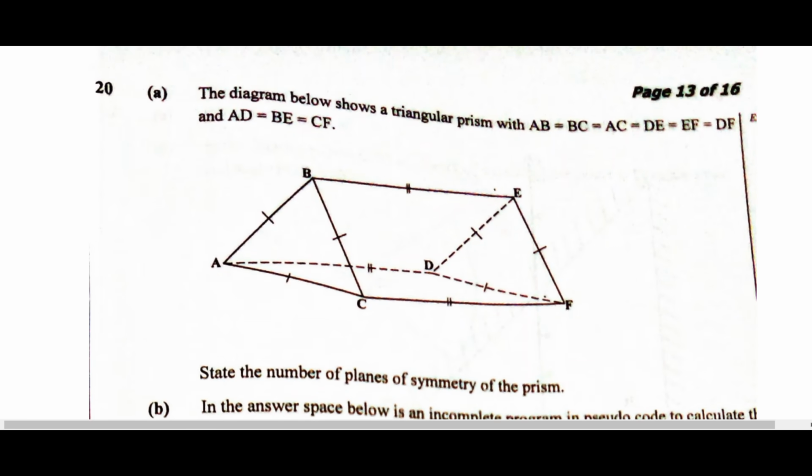So let's look at this question. The diagram below shows a triangular prism with AB equal to BC equal to AC equal to DE equal to EF equal to DF, and AD equal to BE equal to CF.